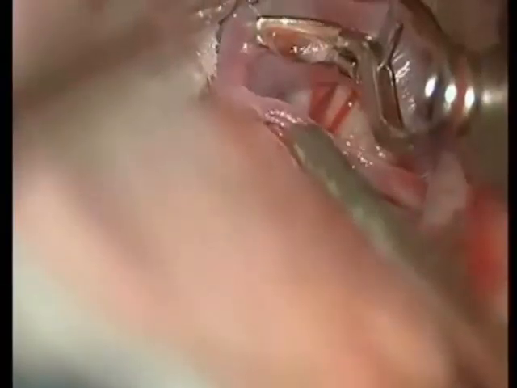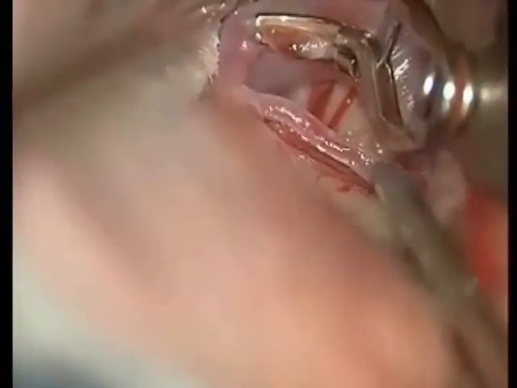The temporary clip is removed. The flow is checked with microdoppler. There is some spasm due to manipulation in the branching arteries, so we apply papaverine.